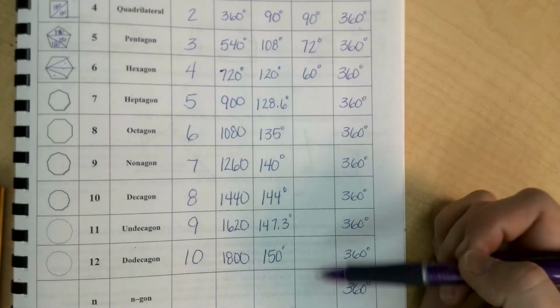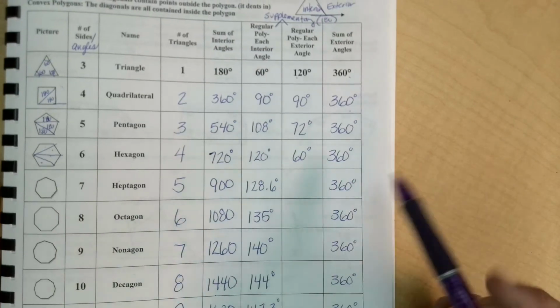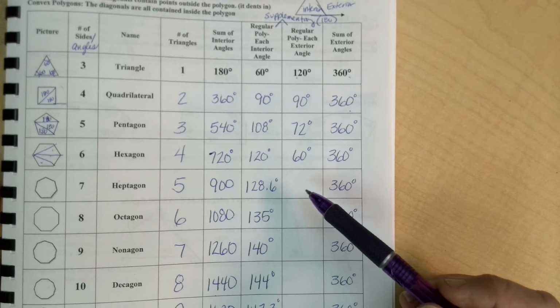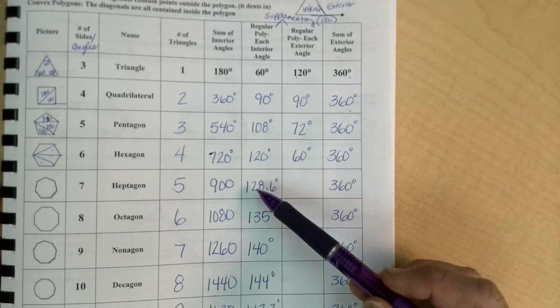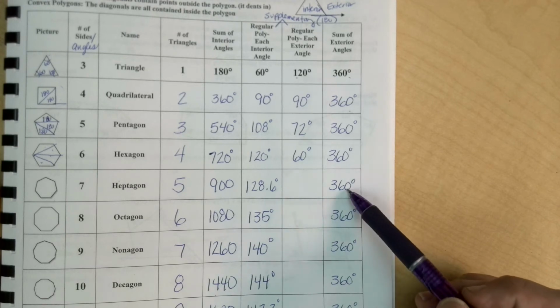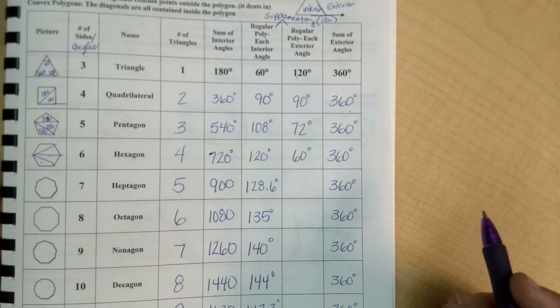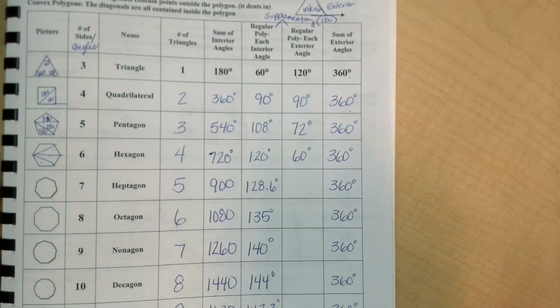So I have one last column left, and that is the exterior angle. You have a couple options here for exterior angles. We could either subtract our inside from 180, or you technically could work backwards. If I know I have 360 degrees, I could divide it by the number of sides, and that would also give me the exterior angle. So take a minute and fill out each of those.